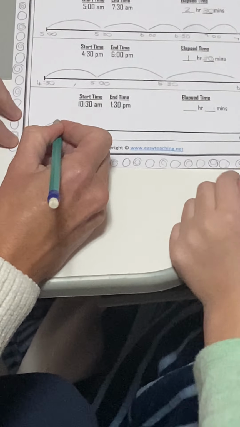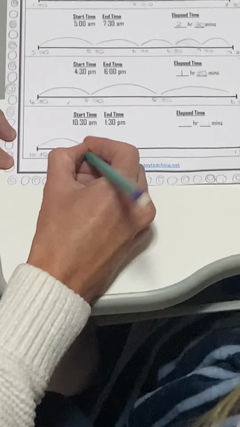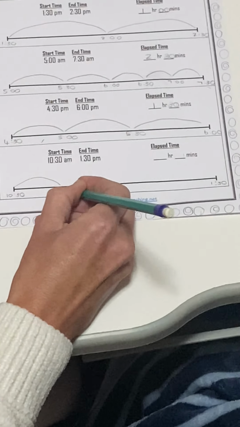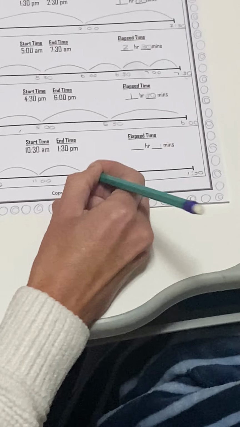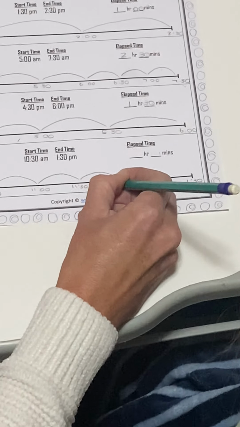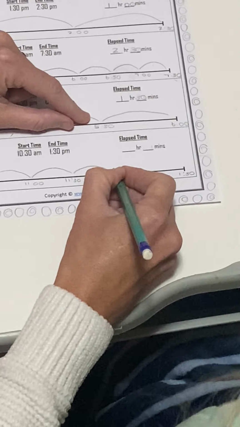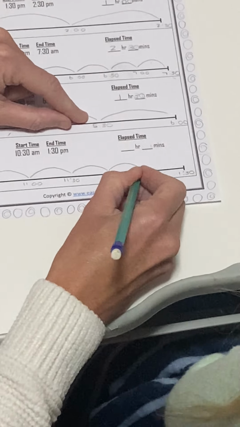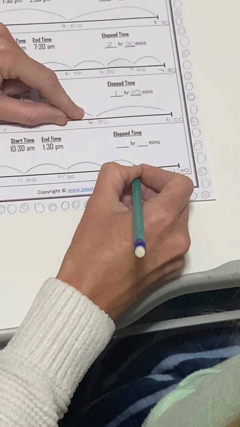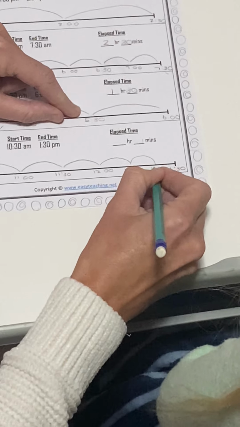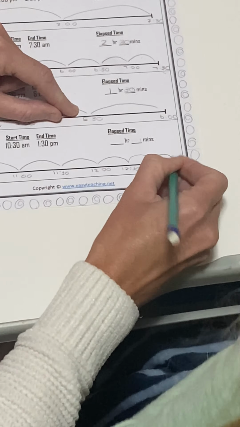Let's go 10:30 to 11. 11 to 11:30. 11:30 to 12. That's midday. And then 12 to 12:30. 12:30 to 1 o'clock. And then 1:30.